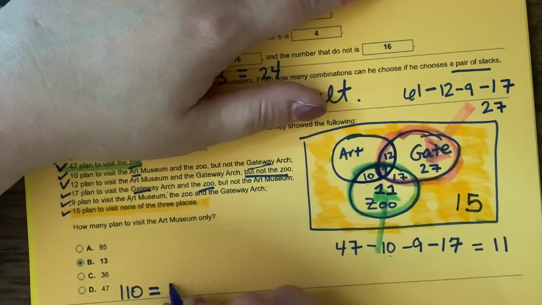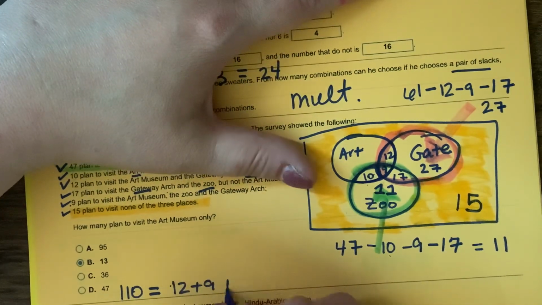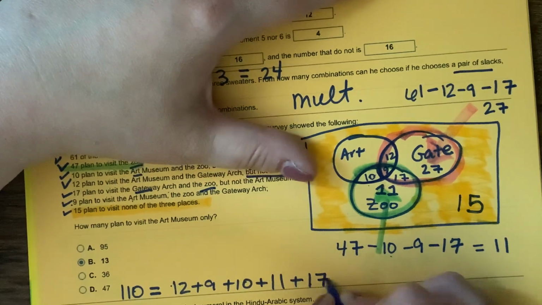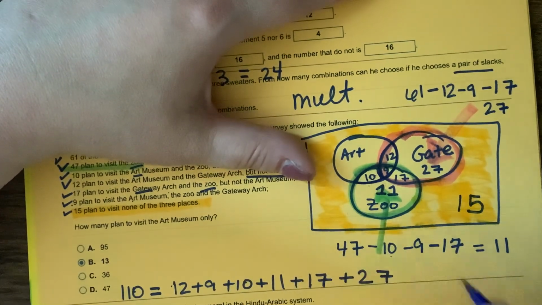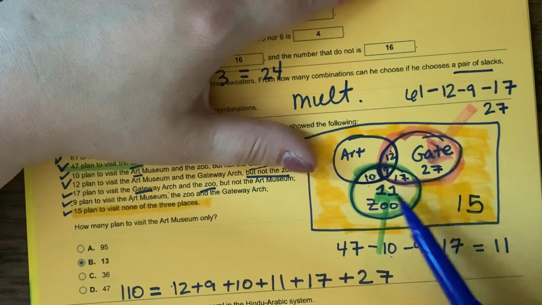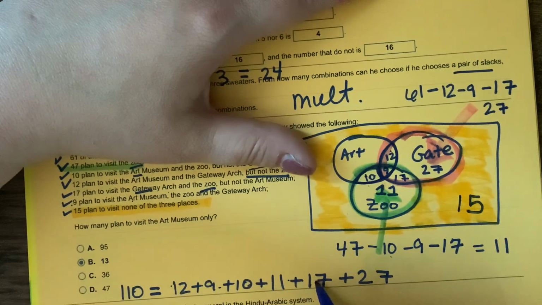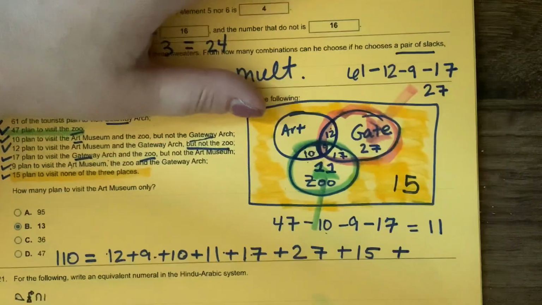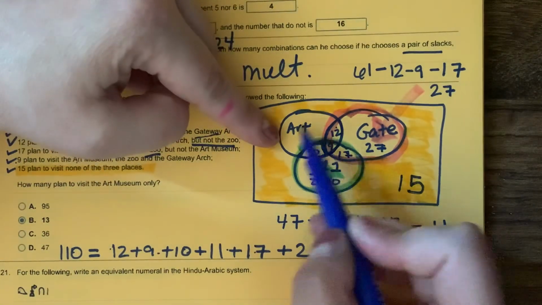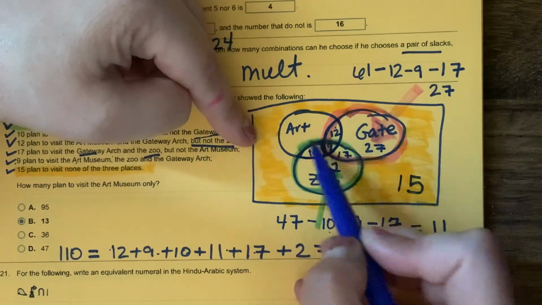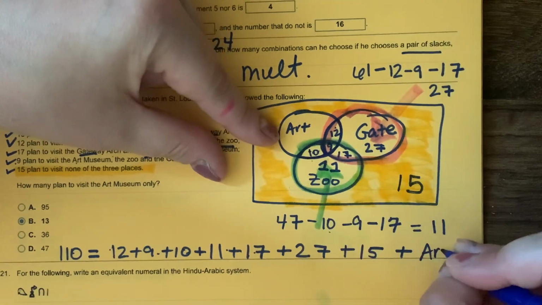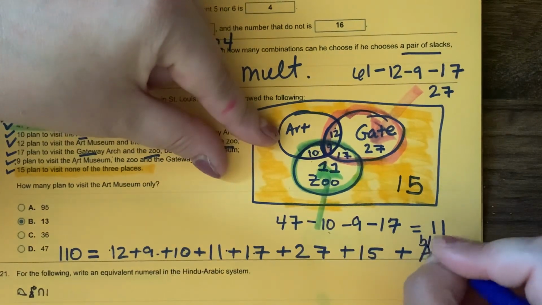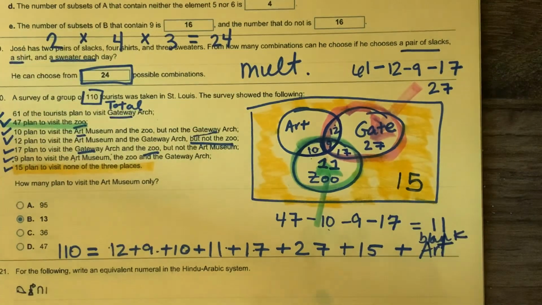We're going to add those together. And then we're going to add on the missing smidge of art. Not the whole art circle, just the blank art circle. So let's see what we get here.